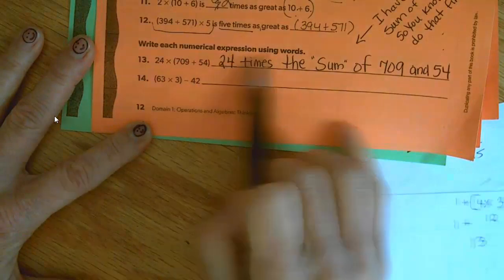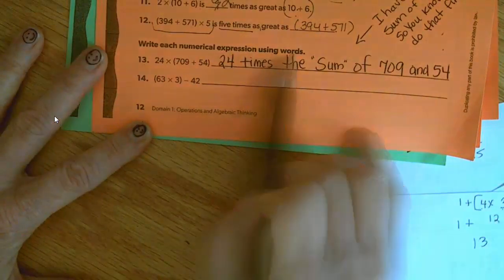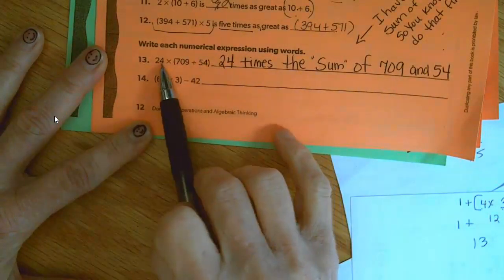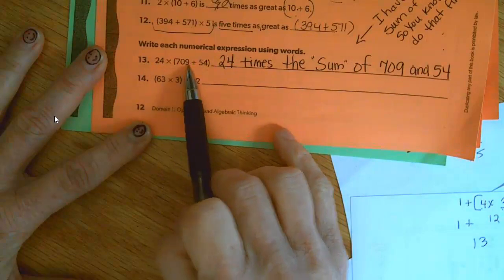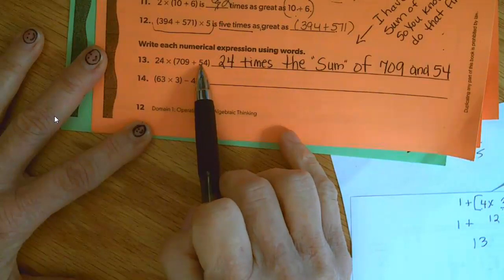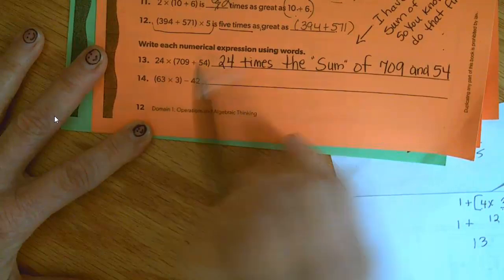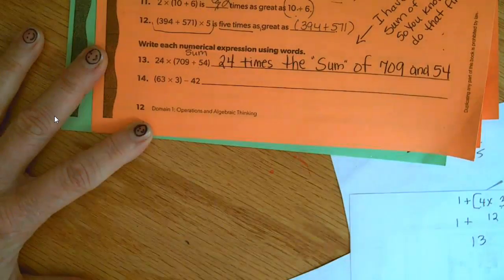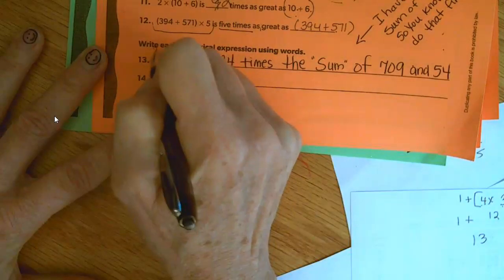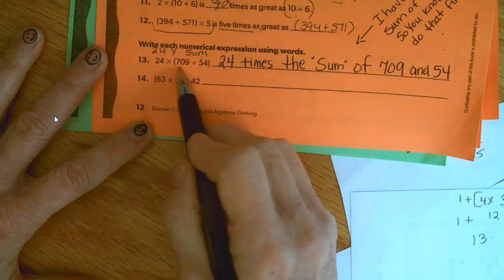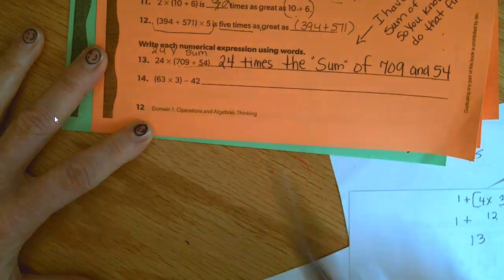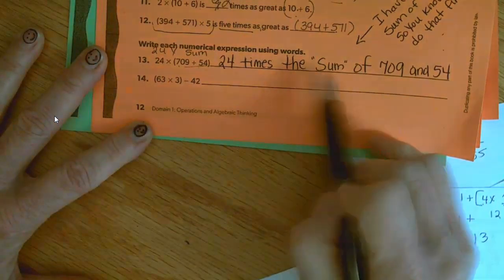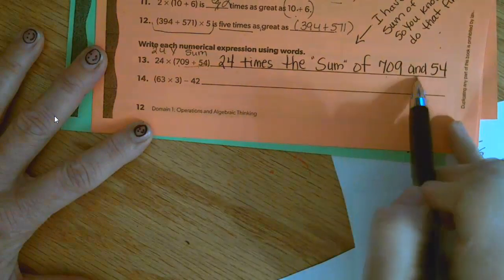Write each numerical expression using words. 24 times 709 plus 54. And since this is in parentheses, I know that I have to do this first. So I call that a sum. And then I'm going to multiply 24 times the sum of these two numbers. 24 times the sum of 709 and 54.